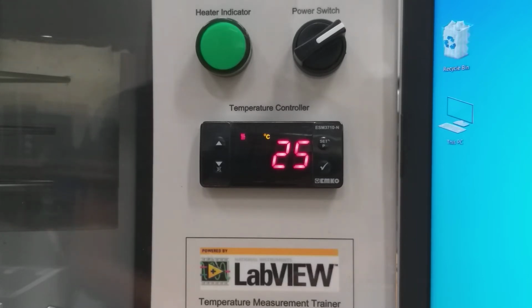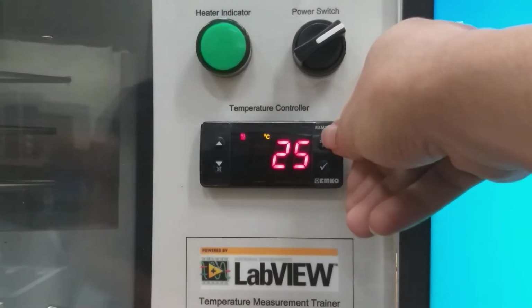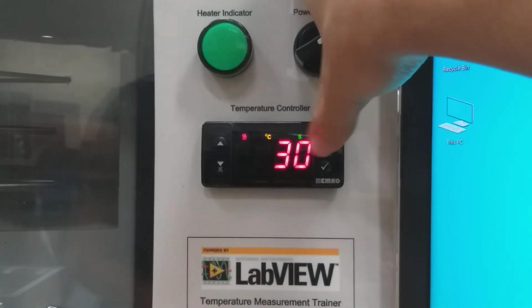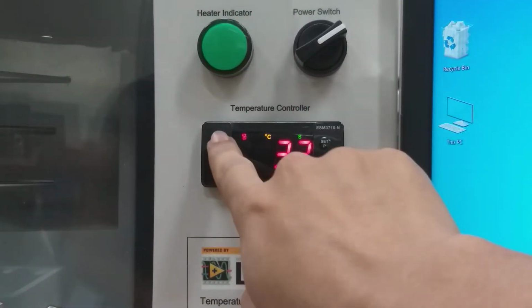As I said, I'll start the experiment by heating the air inside the box from the ambient temperature up to 50 degrees Celsius. To do so, I just need to set the temperature using this set button to be 50.